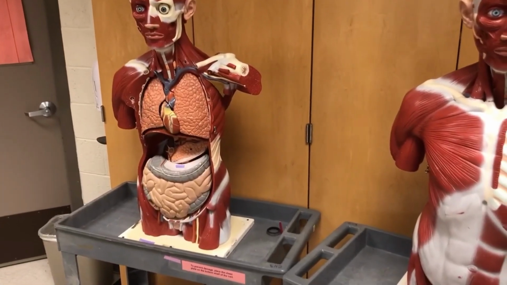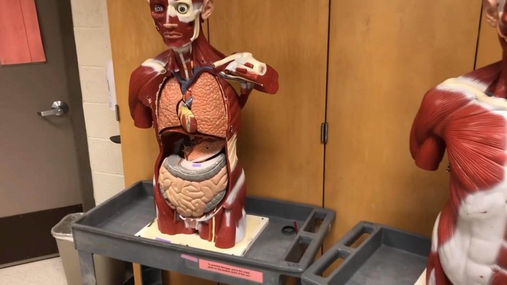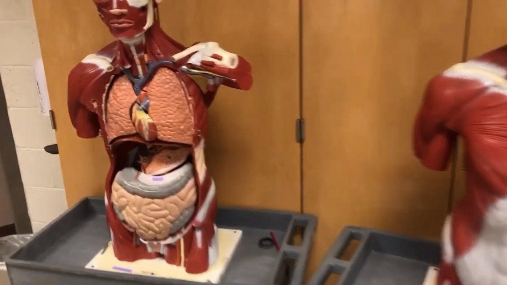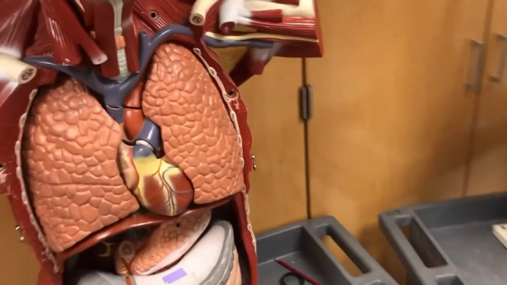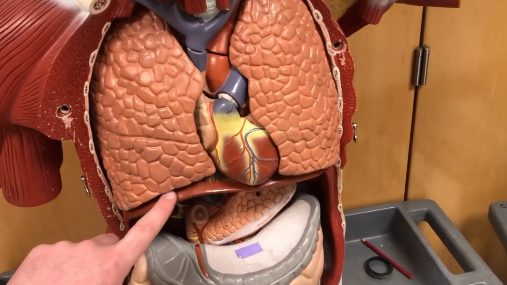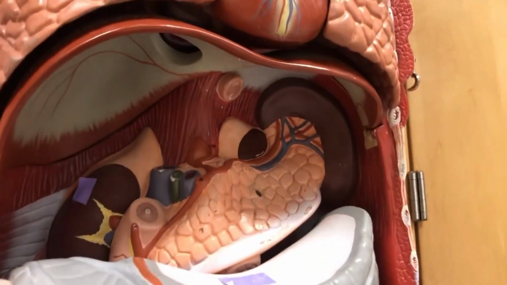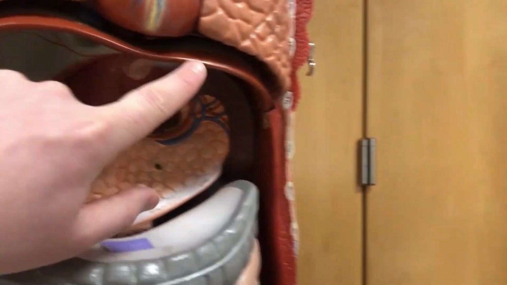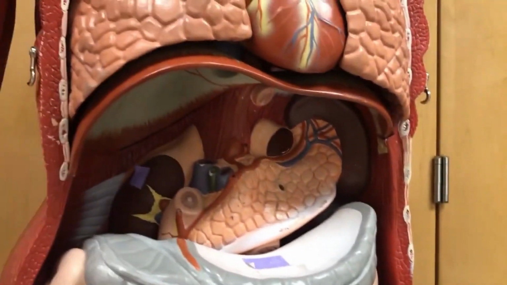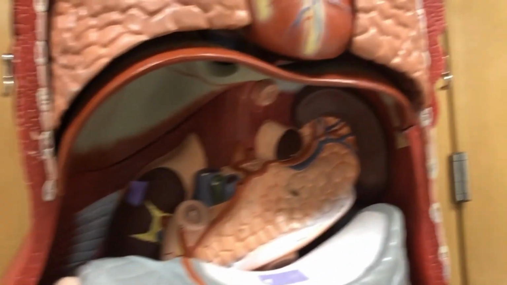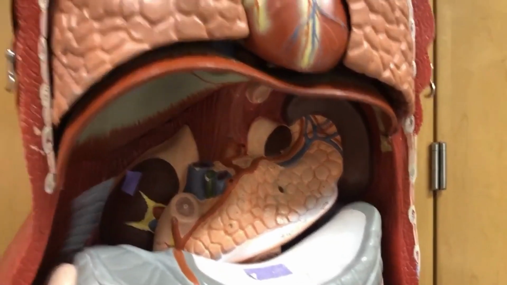And I'm going to use these two for us to look at because there's some deep muscles that we're going to need. This muscle on the left, or the model on the left here. First up, this muscle right here is the diaphragm. It's underneath the lungs, and when it contracts, it pulls air into the lungs. So there's the diaphragm. The diaphragm.